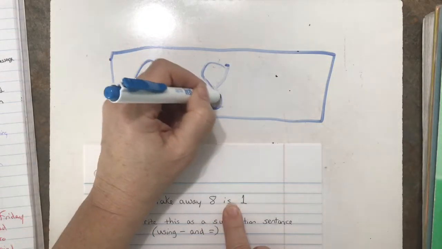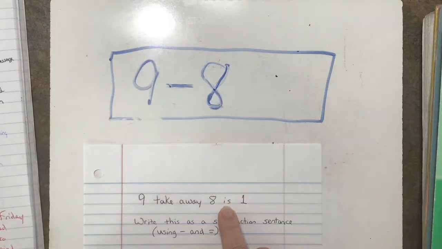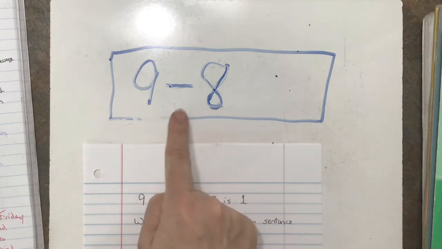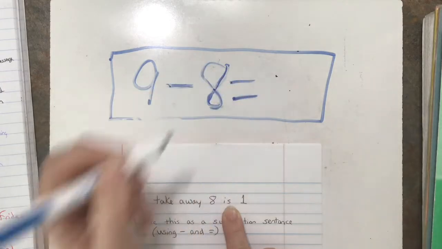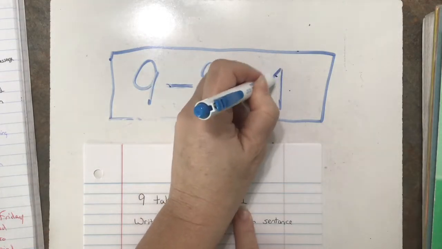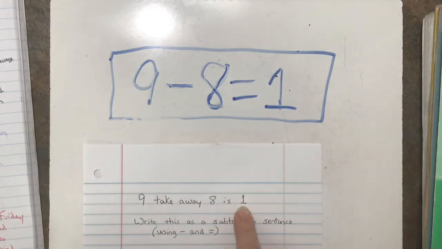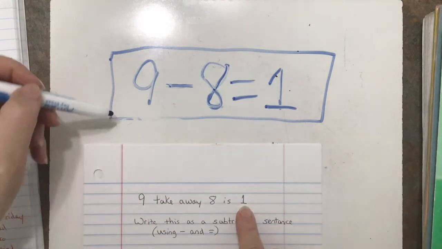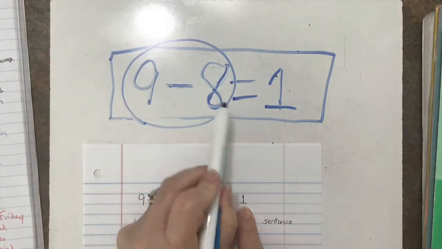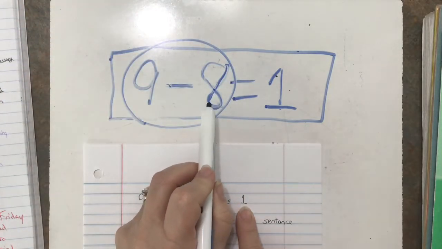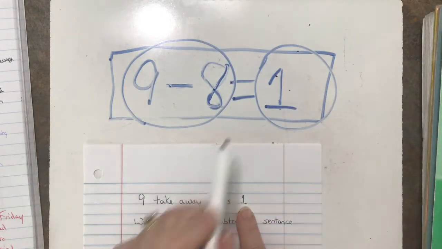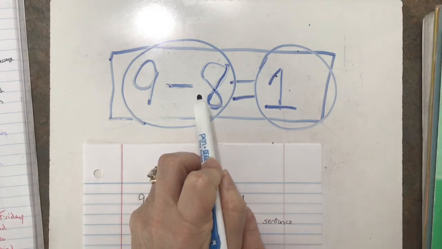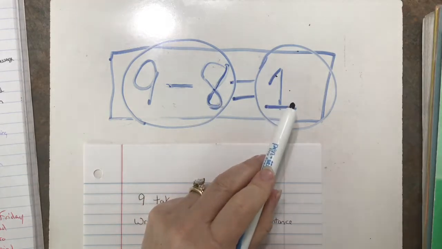Now, friends, the word is is the same thing as equal. Is and equal. So 9 minus 8 is, or 9 minus 8 is equal to 1. Now, what does that equal sign really mean? This equal sign means that whatever is on this side of the equal sign is the exact same as whatever is on this side of the equal sign. 9 minus 8 is the same thing as 1.